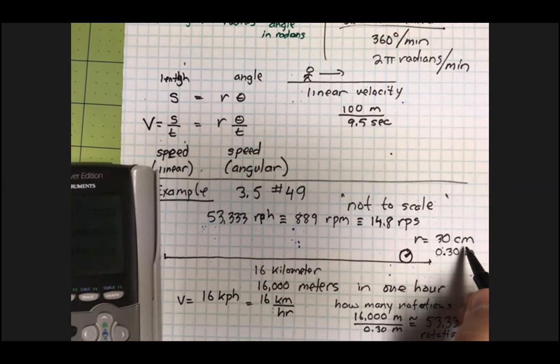30 centimeters, and we got to convert this to, well, sometimes it's easier to think in inches, but 30 centimeters is a relatively large wheel. Typical bicycle wheel maybe about 27-inch diameter, 28-inch diameter, fancier wheel. And each inch is about 2.5 centimeters.